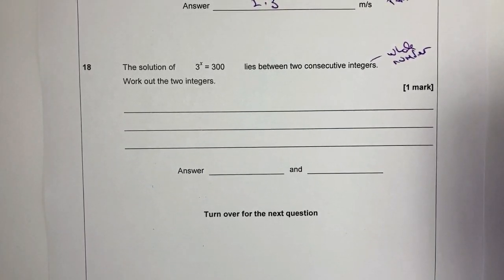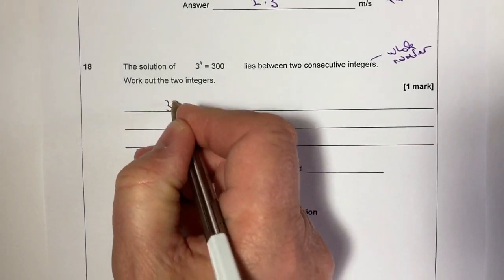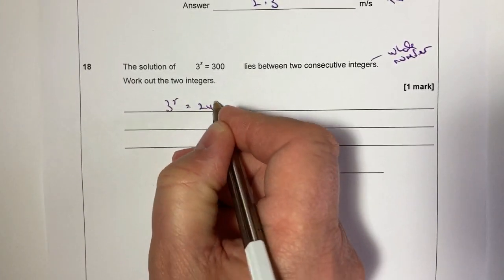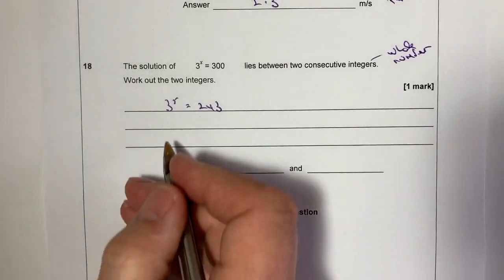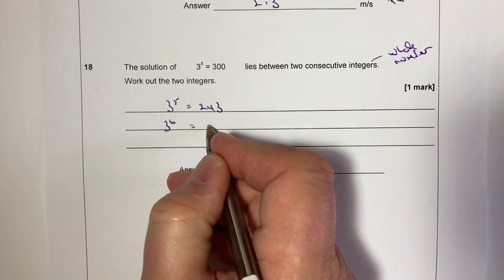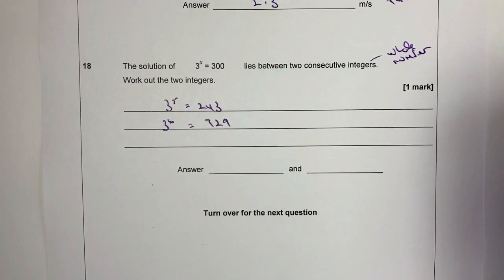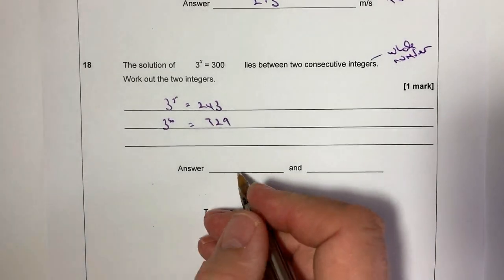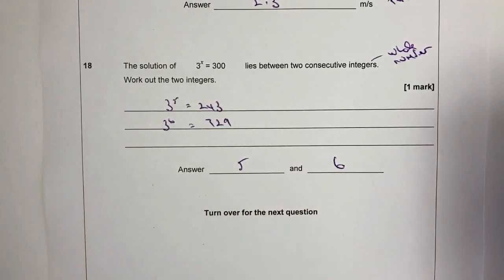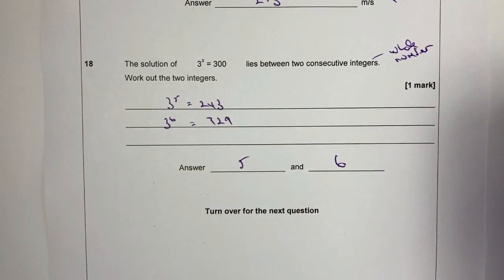What you'll find, hopefully, is that 3 to the power of 5 equals 243, and 3 to the power of 6 equals 729. So the two integers are going to be 5 and 6. Hopefully that's all right for you to be able to finish this particular question. It's one of those 1-mark questions that tends to be slotted in from time to time.